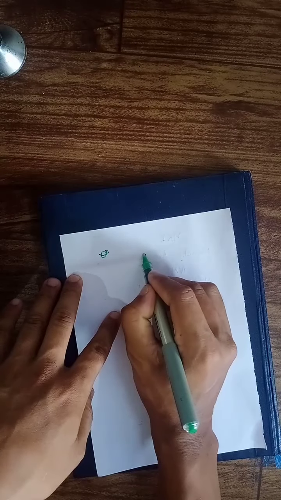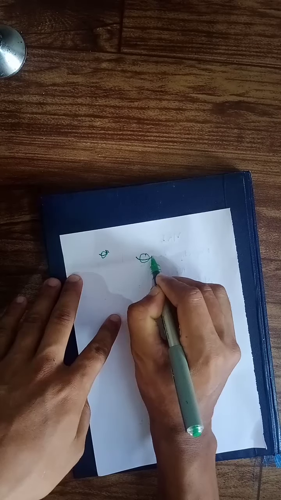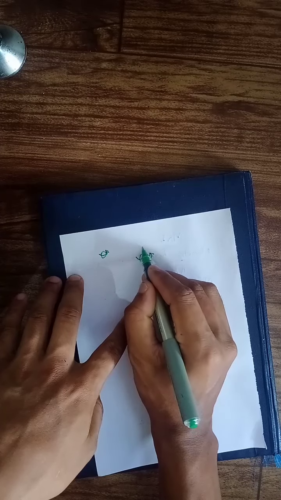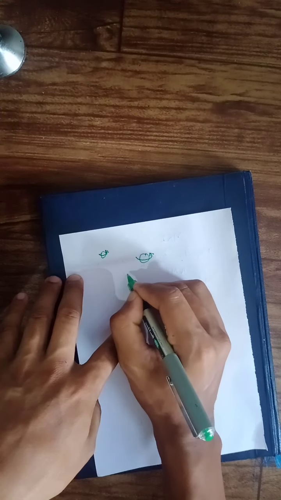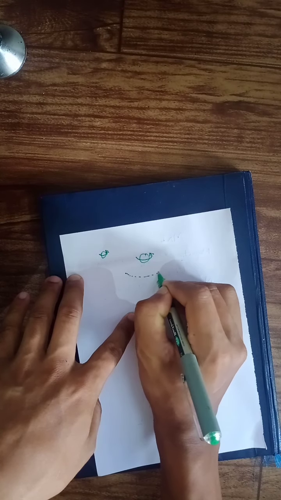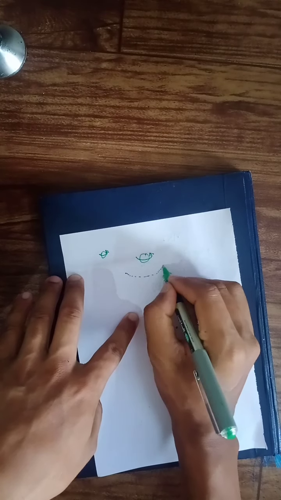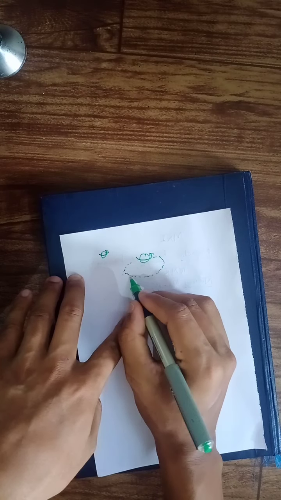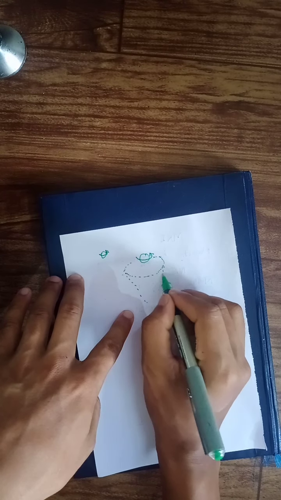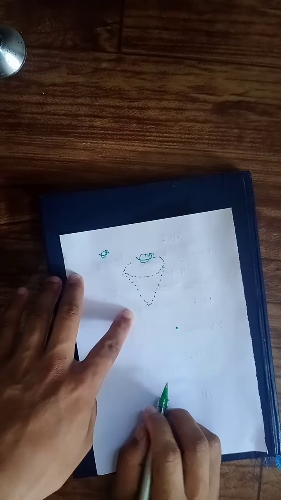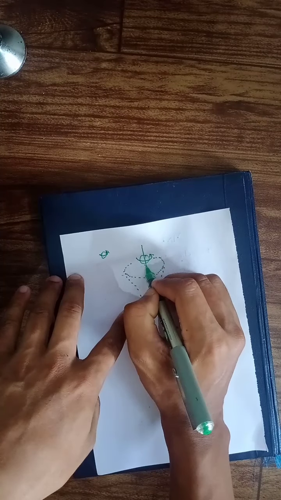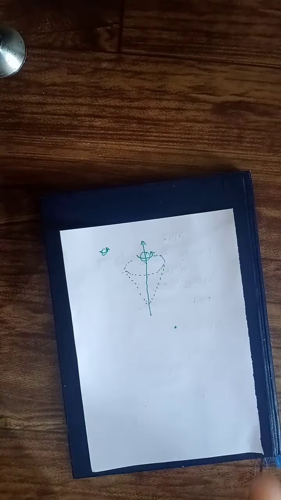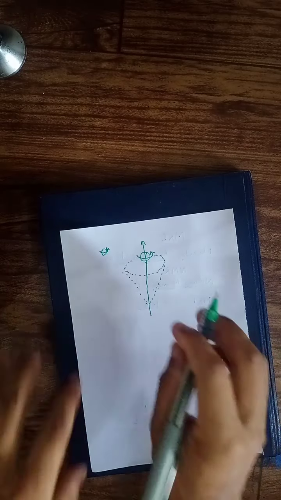But why am I discussing this? Suppose this is a proton, and I'm drawing this arrow showing that it's spinning. Imagine it precessing, so it gives the shape of a cone like this. Obviously in the middle there will be the axis. So it spins as well as precesses. But why are we discussing this? Let me clarify your doubt now.